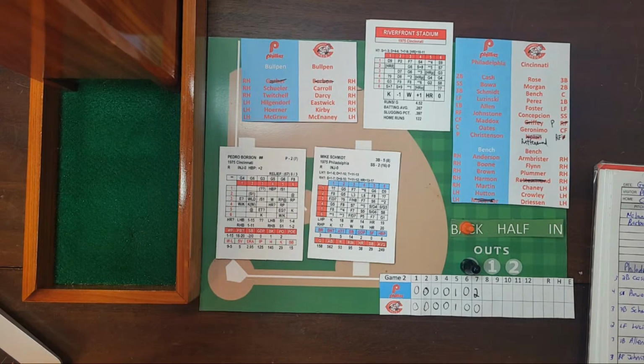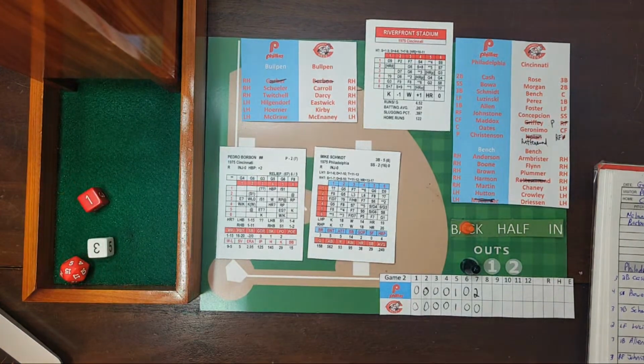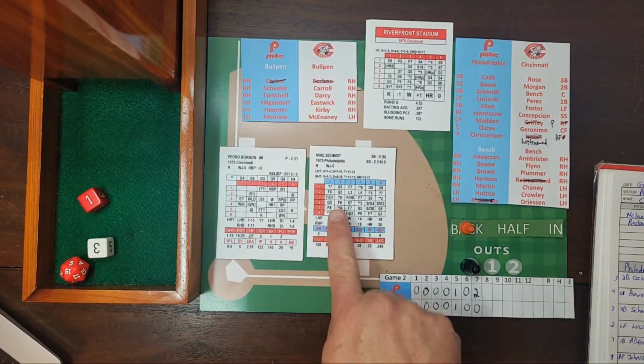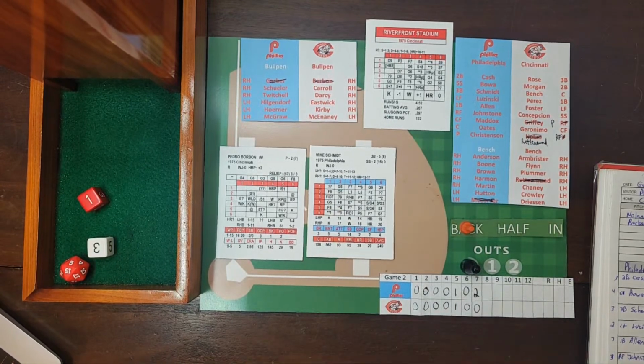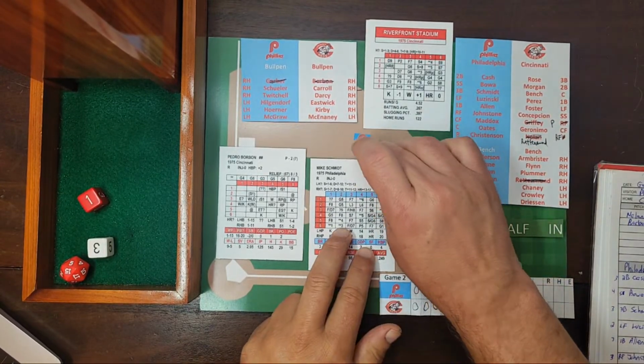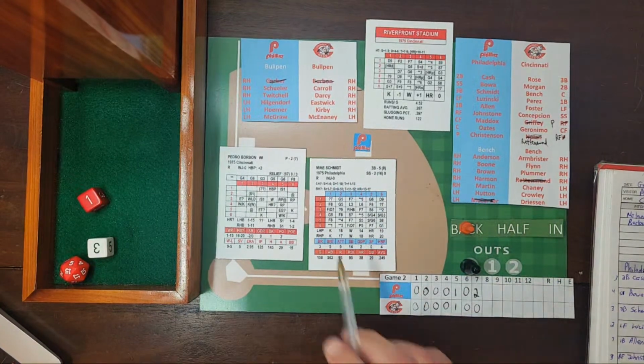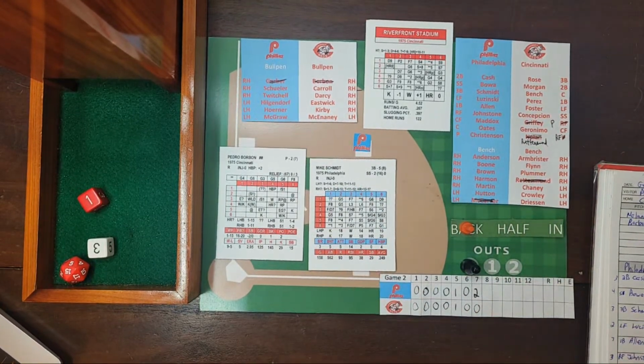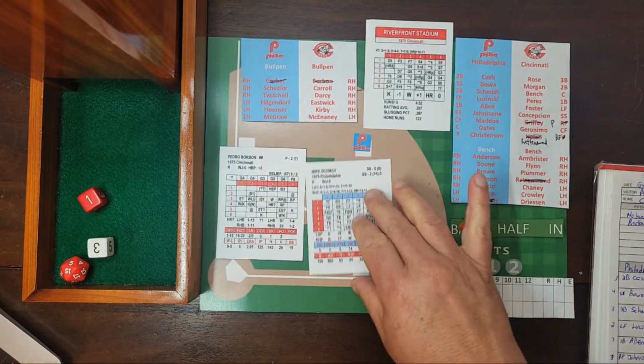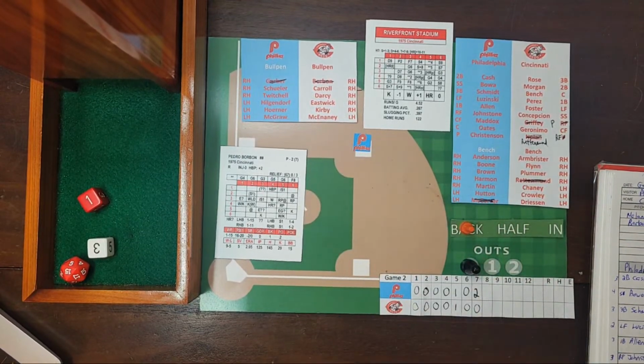So it failed there, so we go to Schmidt. 1-3, and it's still going to be a double to right field on the split chance. It's a double to left field, rather, not right field. So Mike Schmidt on the left-right split against a righty. He doubles to left field. So leadoff double for Mr. Schmidt. And Bourbon in serious trouble.